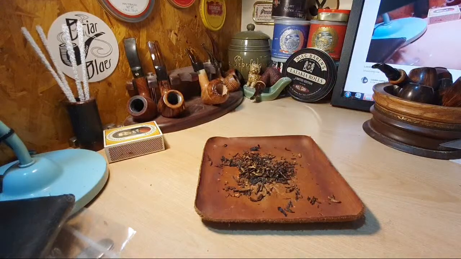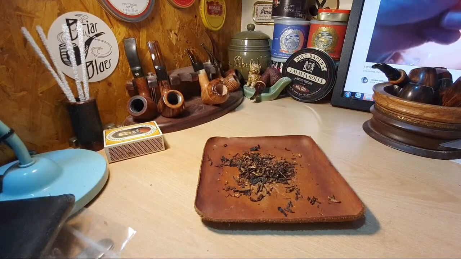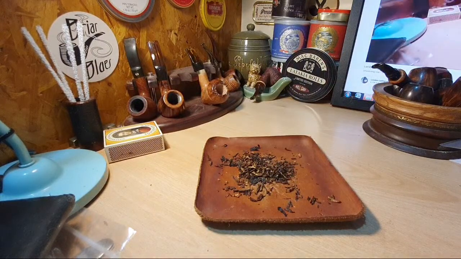It's somewhere between broken flake and already rubbed. But it's actually one of my favorite presentations of tobacco, because essentially you're getting the same sort of benefits of a flake, unless you're a fold and stuff person. If you're not, then for me the presentation of Amphora Virginia is spot on, because I usually break up flakes to a similar consistency.